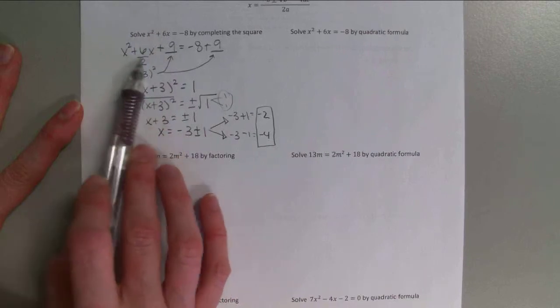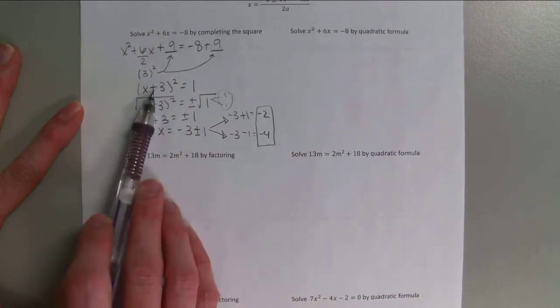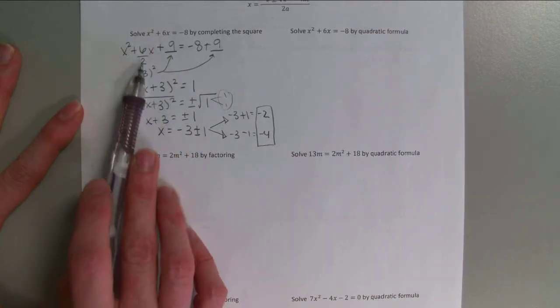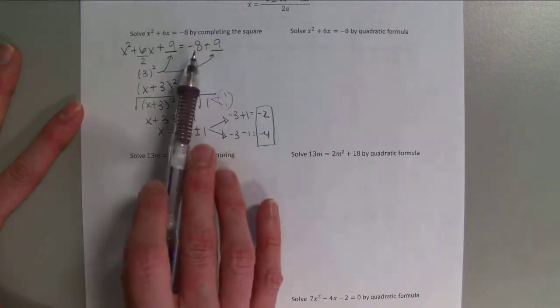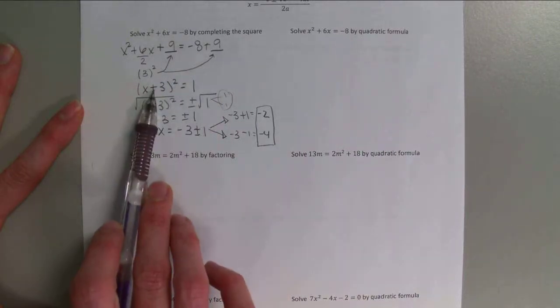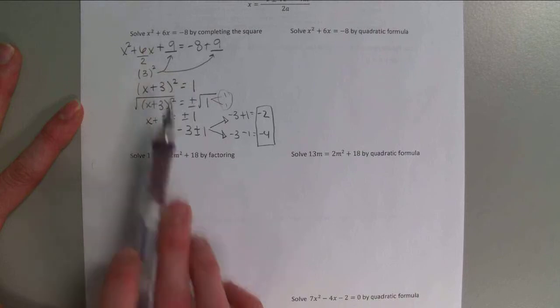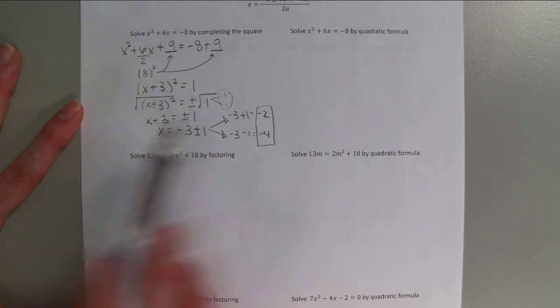This quadratic always factors to x plus or minus whatever b divided by 2 is, so in this case that was 3. And then on the right side, you just do the math. Negative 8 plus 9 is 1. At that point, you have a perfect square equal to a constant. Take the square root of both sides, and you'll solve.